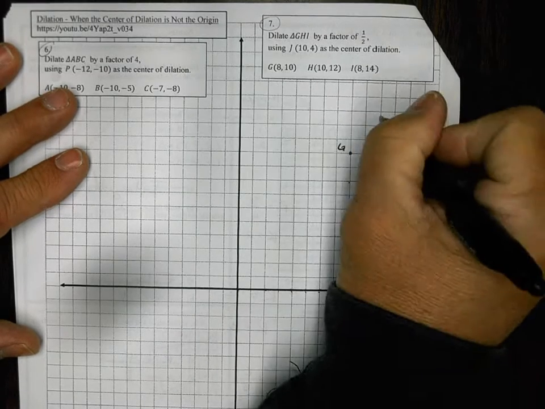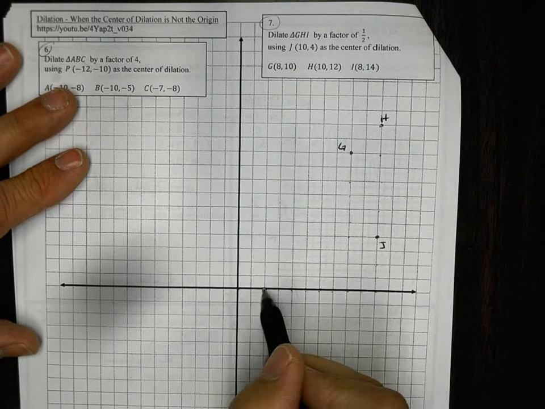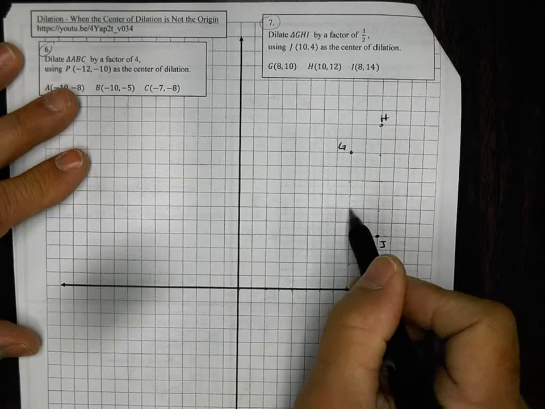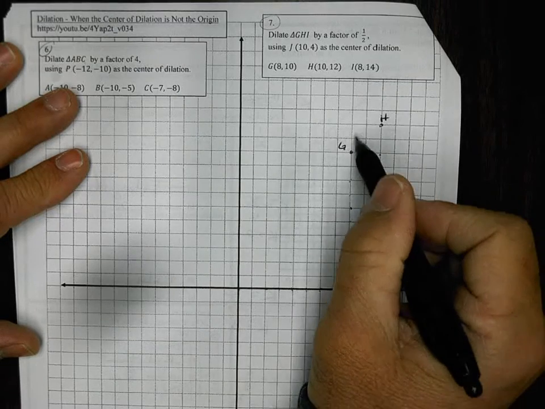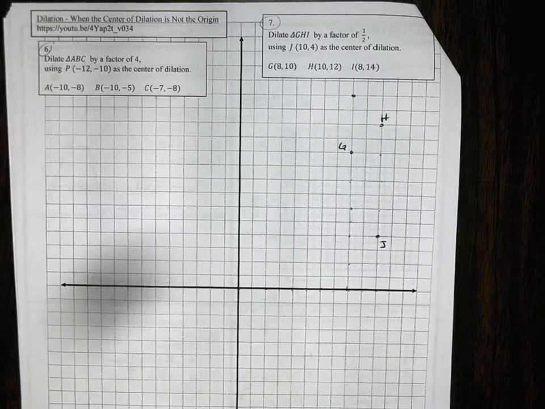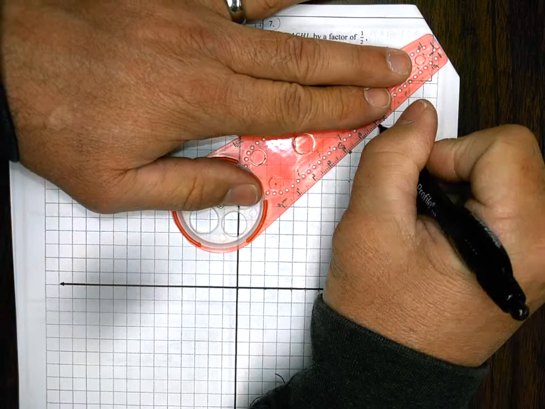And that's H. And I is at (8, 14). So 2, 4, 6, 8. 2, 4, 6, 8, 10, 12, 14. Okay? Straight edges really make a difference when you're doing these.